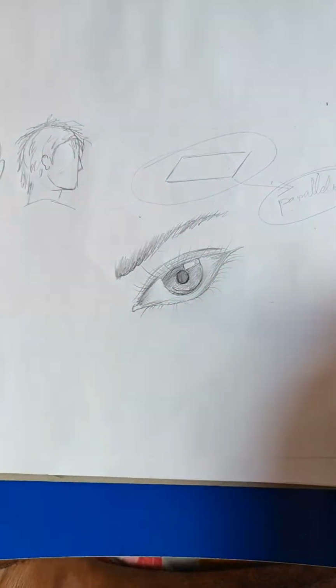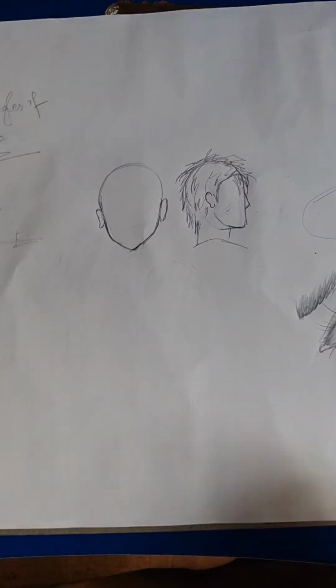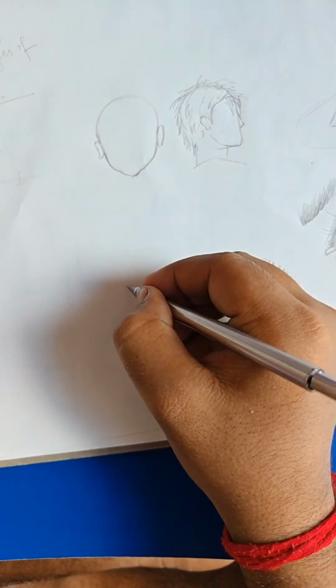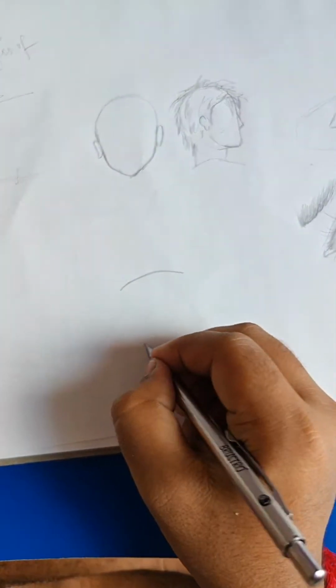Okay, but now we will talk about how to draw the eye in shapes. When it comes to anime drawings, we simply make it too simple. Okay, like this.